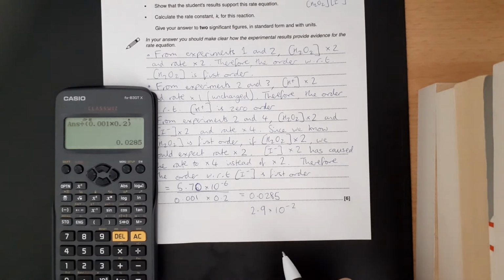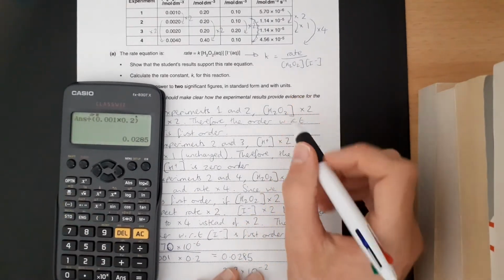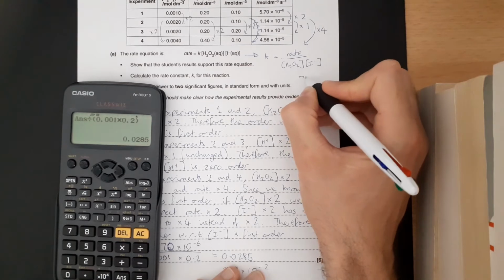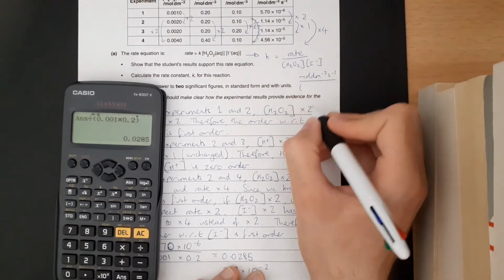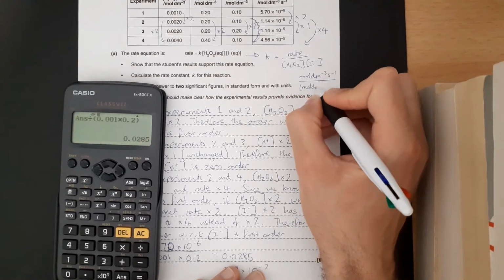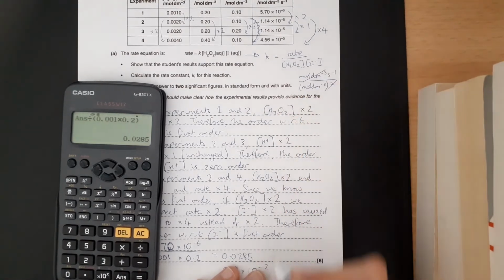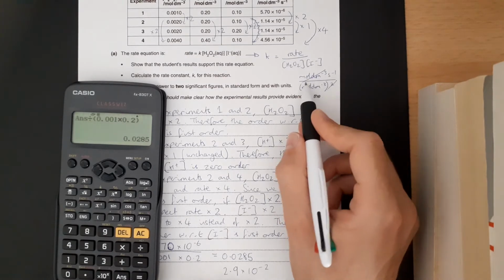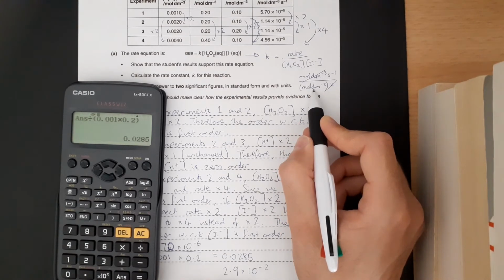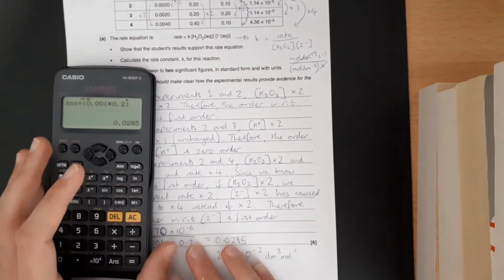Okay, and then we do need to work out the units. So if we go back up here, we can say that it's going to be moles per decimeter cubed per second over, I'm going to shortcut this because I'm running out of space, moles per decimeter cubed squared. We can cancel out one set of moles per decimeter cubed, and so we're going to end up with units of seconds to the minus 1 over moles per decimeter cubed. So it will end up being decimeters to the positive 3 moles to the minus 1 seconds to the minus 1.